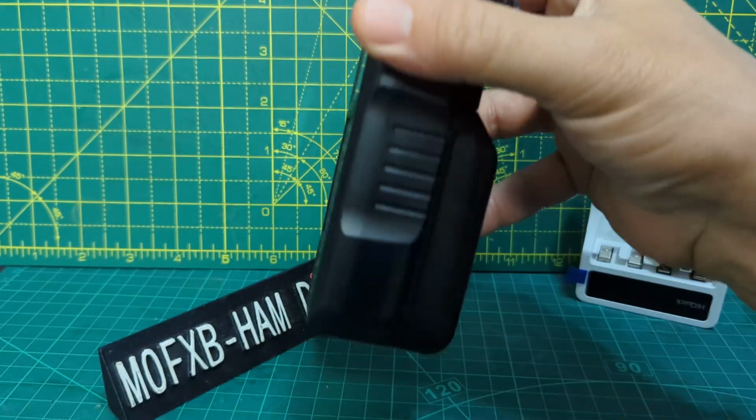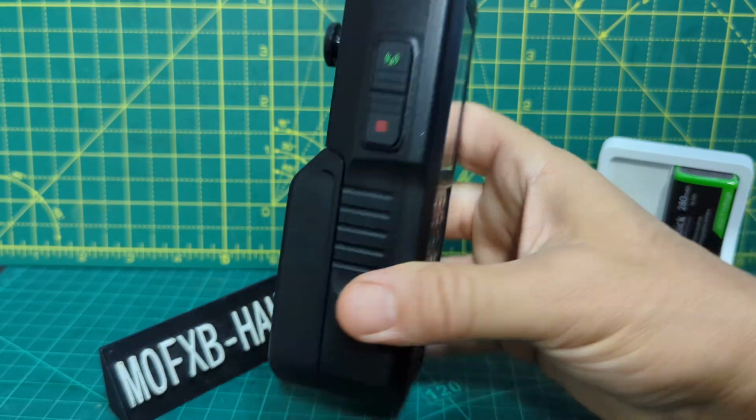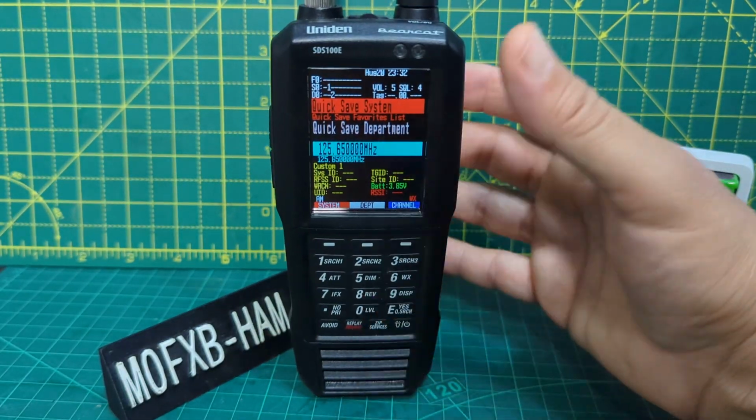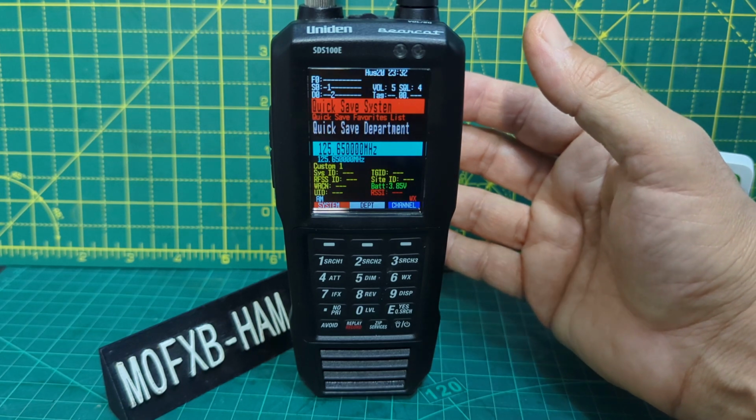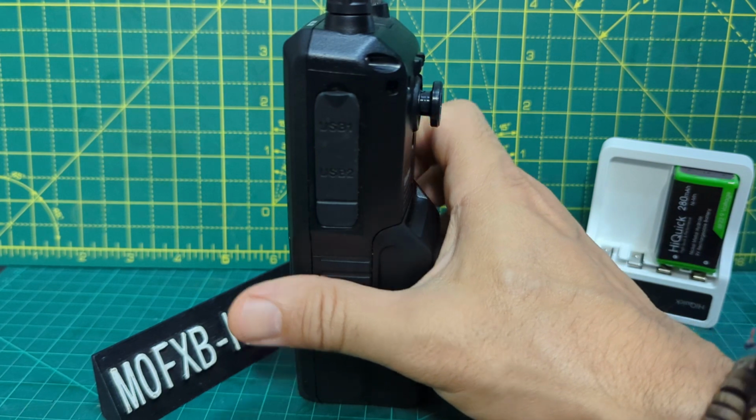It does have this big chunky battery, but I quite like that because it's a really good stand. But really, I want a leather case. But the leather cases are £50 in the UK, and I just think that's a complete rip-off. But it's a lovely scanner to use, beautiful to use.